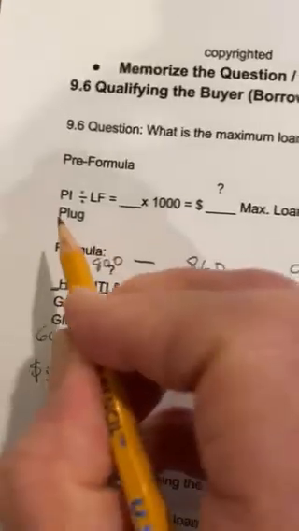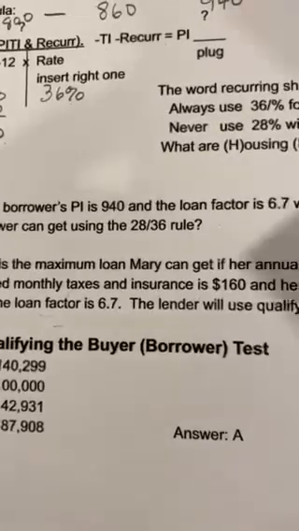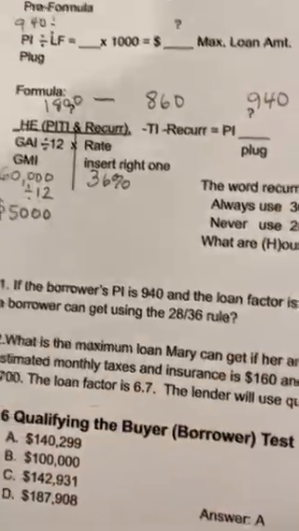But then you've memorized your post or pre-formula, and so 940 for your PI divided by, you look down in your problem, you find your loan factor, which is 6.7.